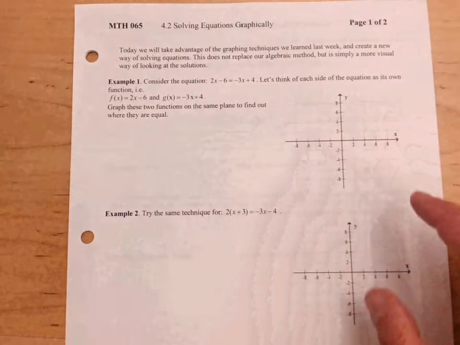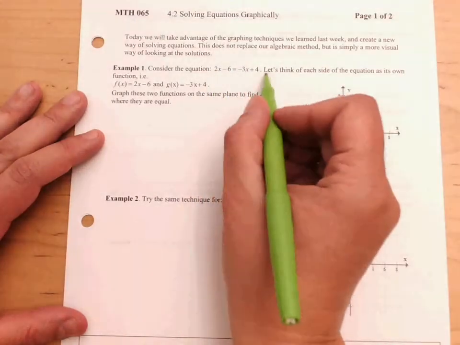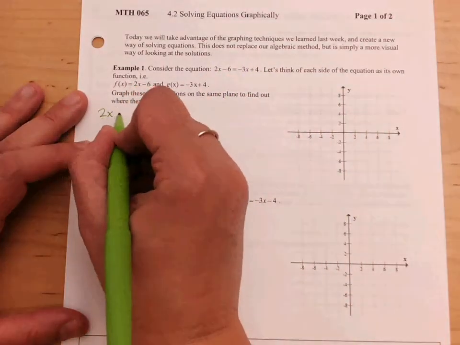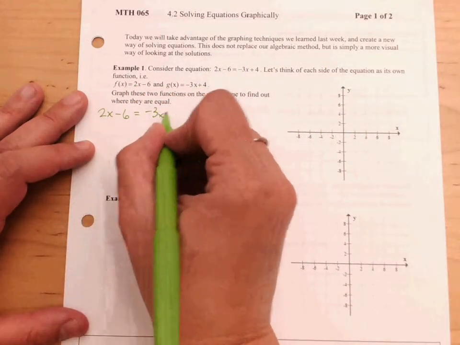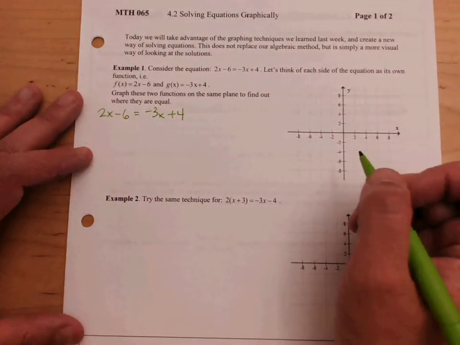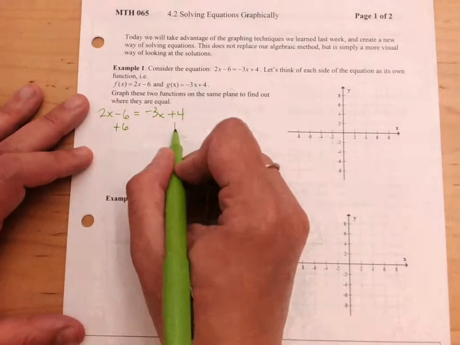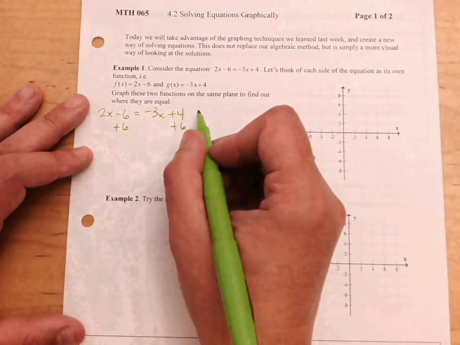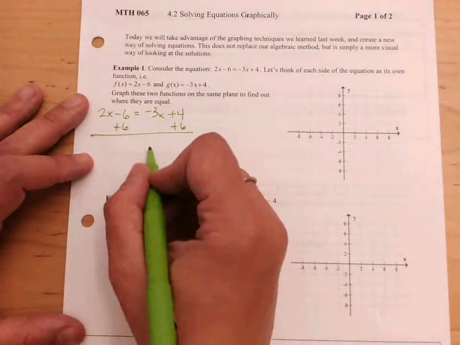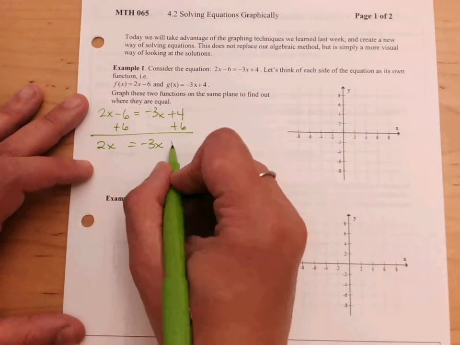Before we talk about graphing it, let's talk about how we would solve it algebraically. What would you do if you wanted to solve this for x? 2x minus 6 equals negative 3x plus 4. You could add 6 to both sides because you want to get all your constants on one side. Now we have 2x equals negative 3x plus 10.